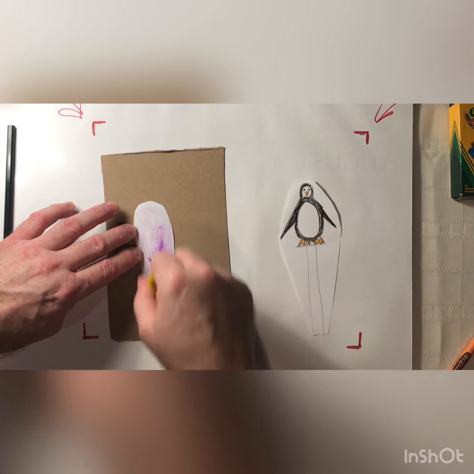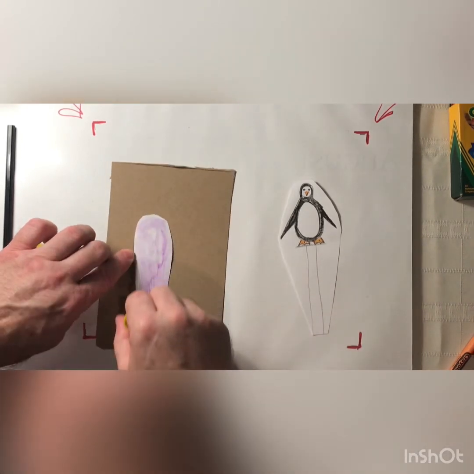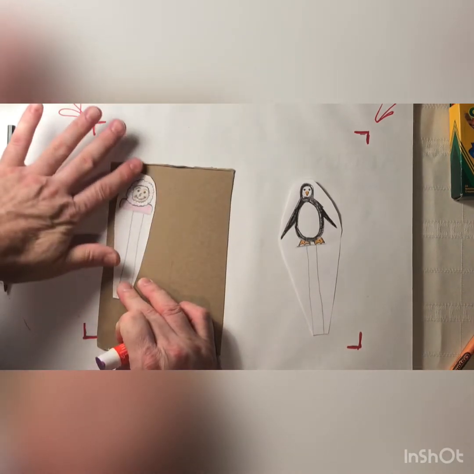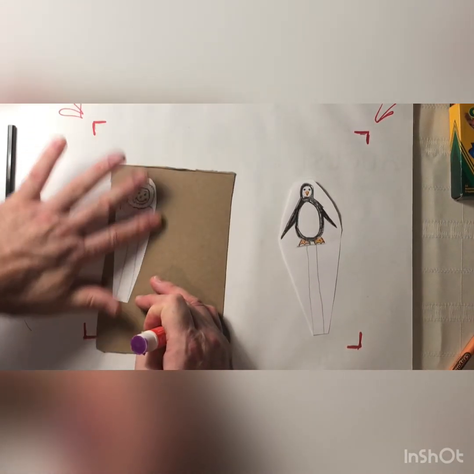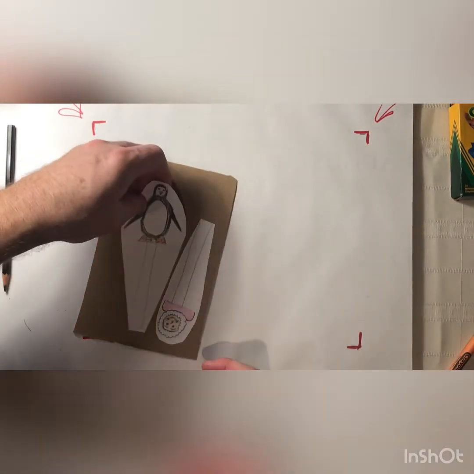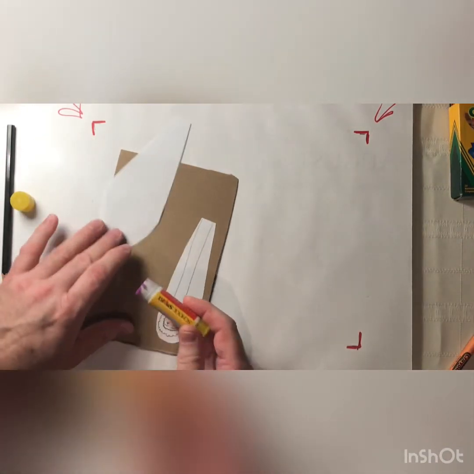Okay, glue really fast. We want to make sure we don't wait because it dries too quick. Okay, and then smooth it down. And now I'm going to turn this one upside down just to make sure he fits. And then I'm going to do the same thing with him.